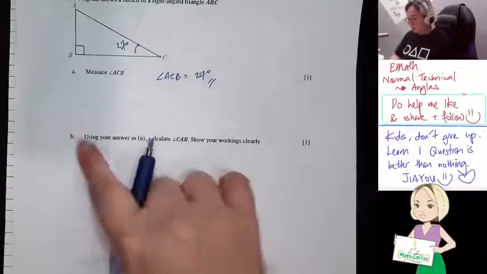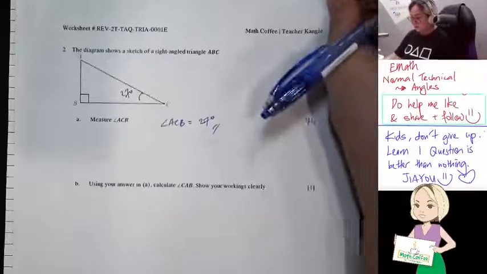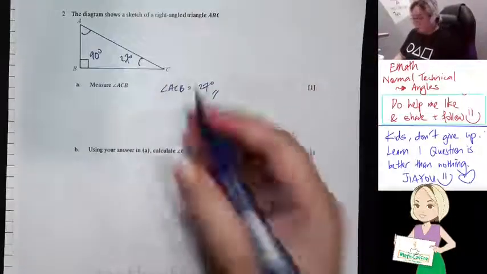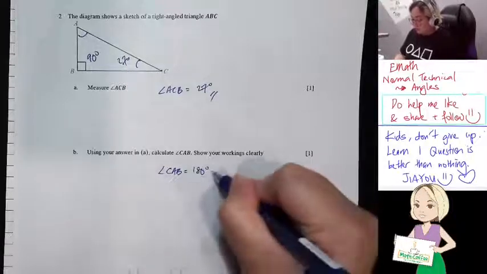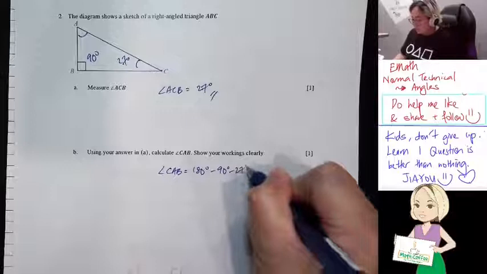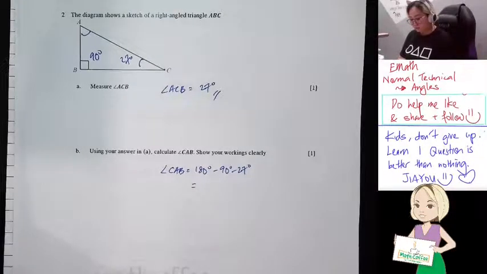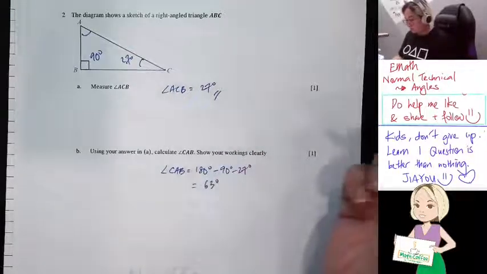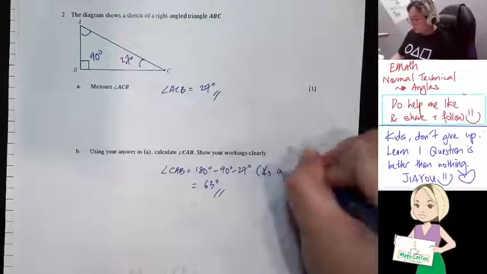Okay, using your answer in part A, calculate CAB. This is easy, right? So you all know that a right angle is 90 degree. So this is actually angles in a triangle. So my angle CAB, you just take 180 degree minus 90 and minus 27 degree. Yes, and you get 63 degree. Okay, and of course let's put this is angles in a triangle.